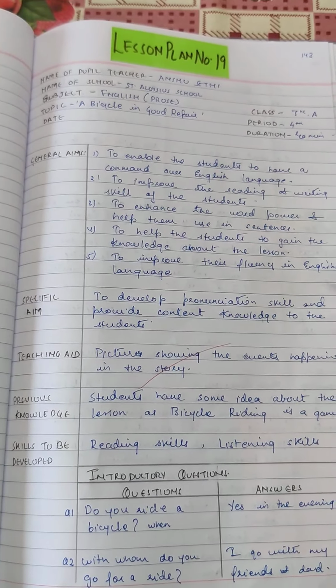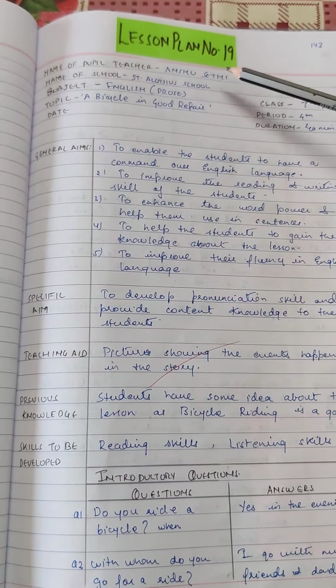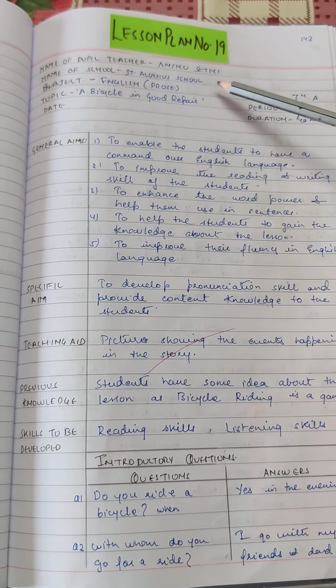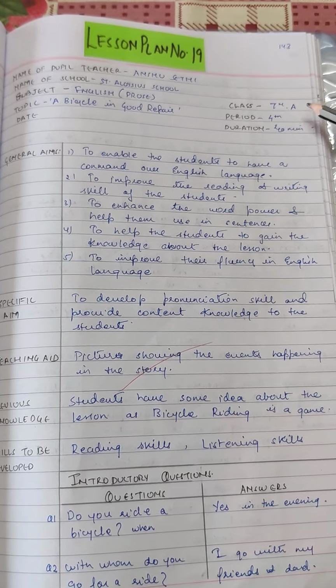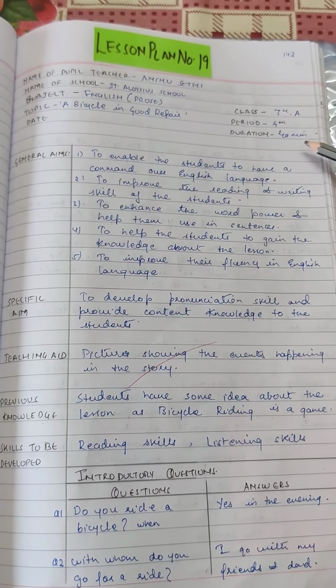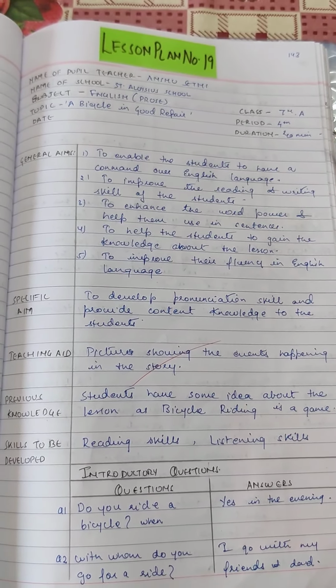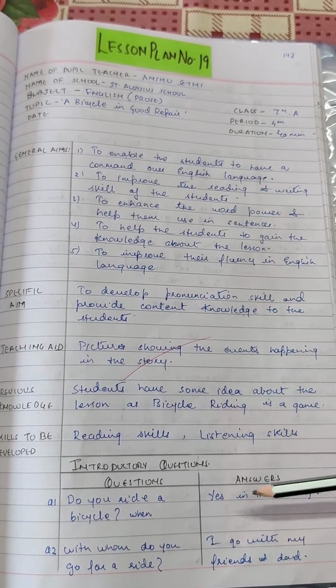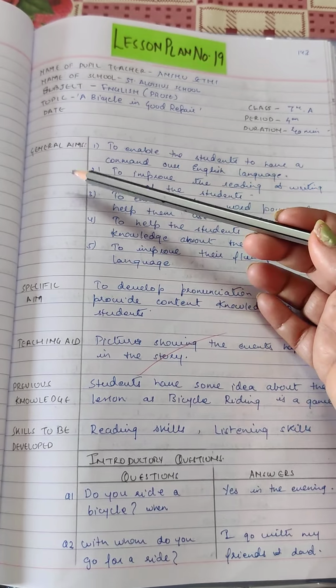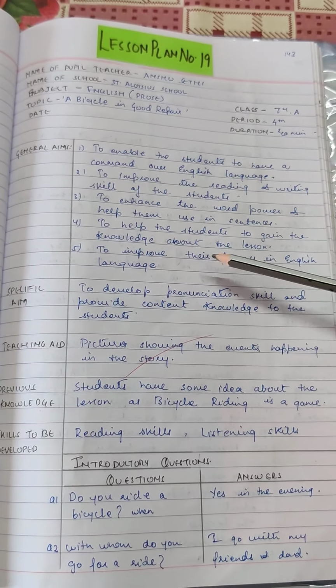So we'll start the lesson plan by writing the basics, that is name of pupil teacher, name of school, subject, topic, date. On the right hand side we write the class, period and duration. Then we start with the subheadings on the left hand side and we write the points along with it. First is general aim. These are 4 to 5 in number.